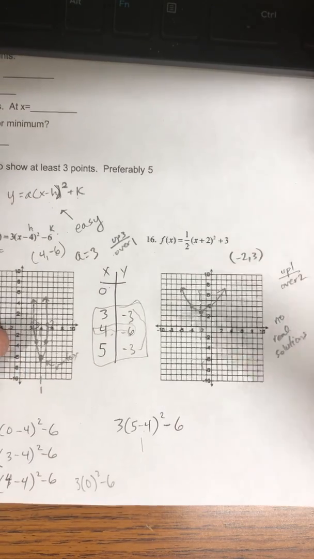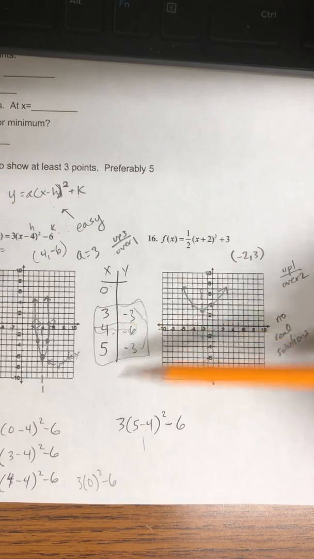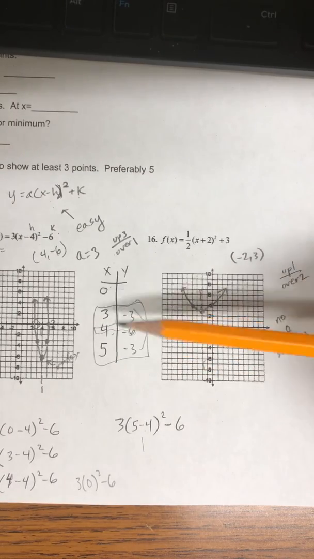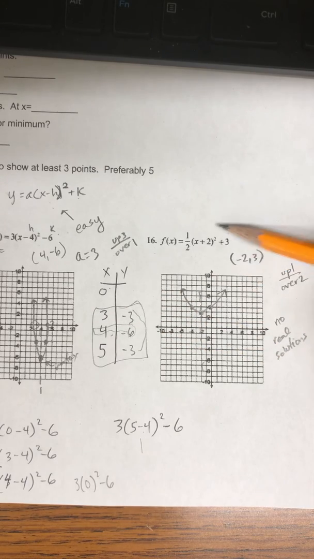Okay, and that's it. You can do it either way. You can make an xy table for any function, quadratic, linear, rational, whatever, or you can learn vertex form, h and k, and that helps you graph it.